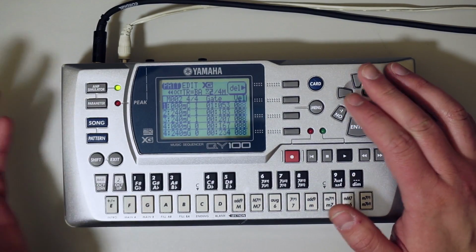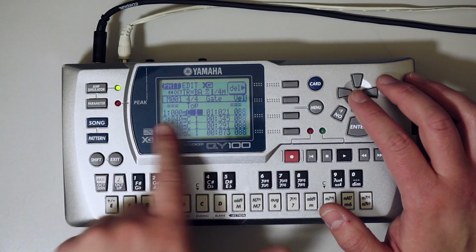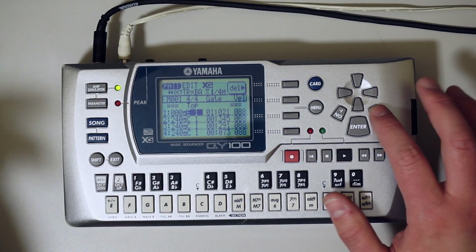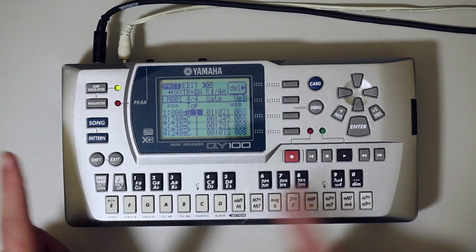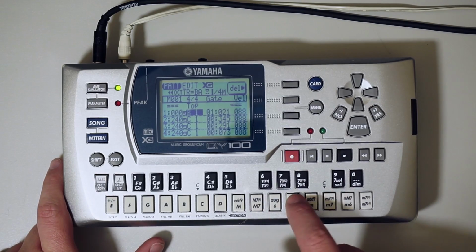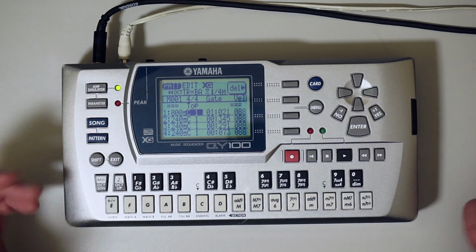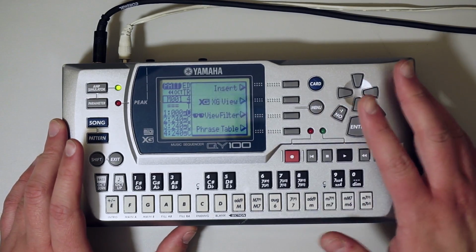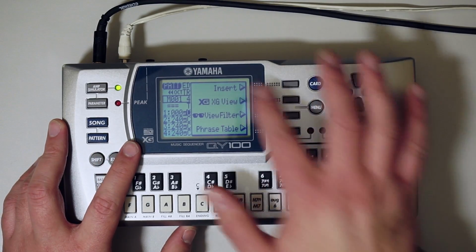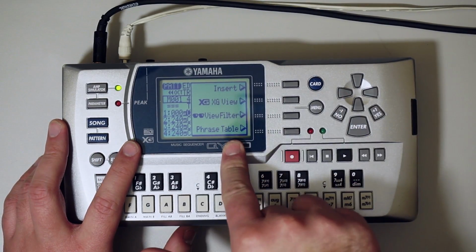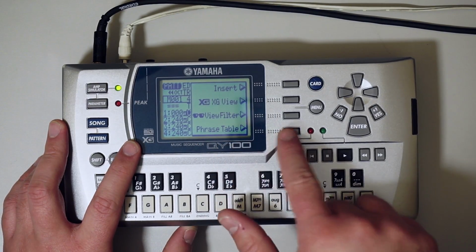So if you want to change some values here, you can do this by just selecting the value, changing it to another note like G1, or press just the key here in this case and press Enter, and it's stored. If you press menu here, you've got again a lot of stuff that you might dig into, but in this case I want to go into the phrase table.